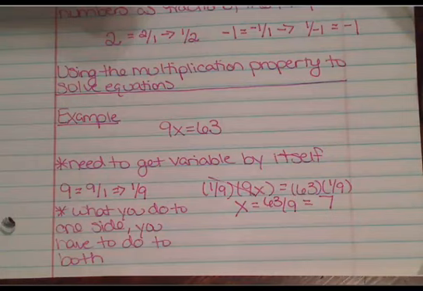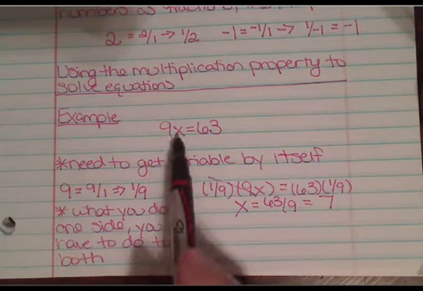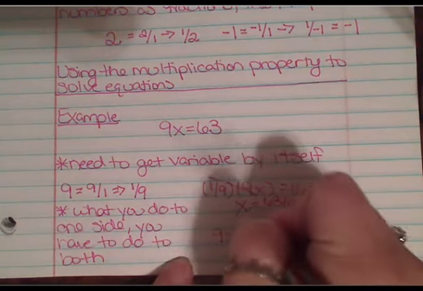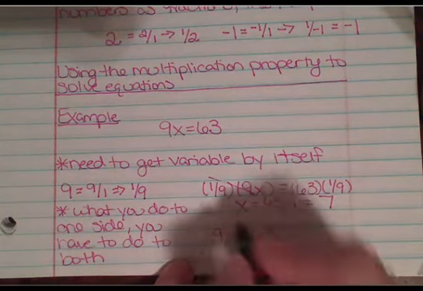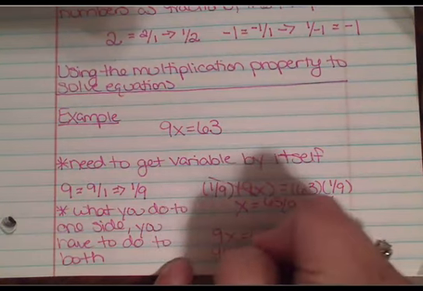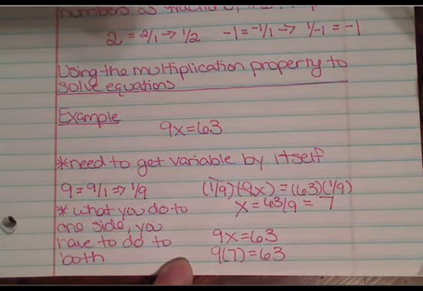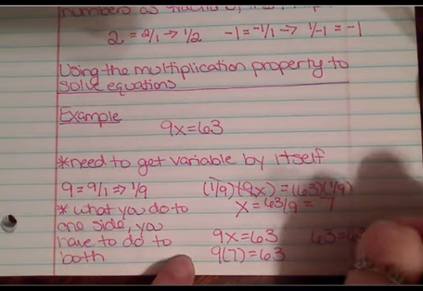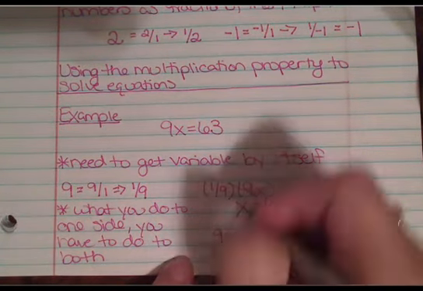The last step of all of your problems should be to check your answer. That means we'd plug in 7 wherever there's an x. So that would be 9x equals 63, but we just said our x is 7. So 9 times 7 is 63, and that equals 63. That means our answer is correct. Our answer is x equals 7.